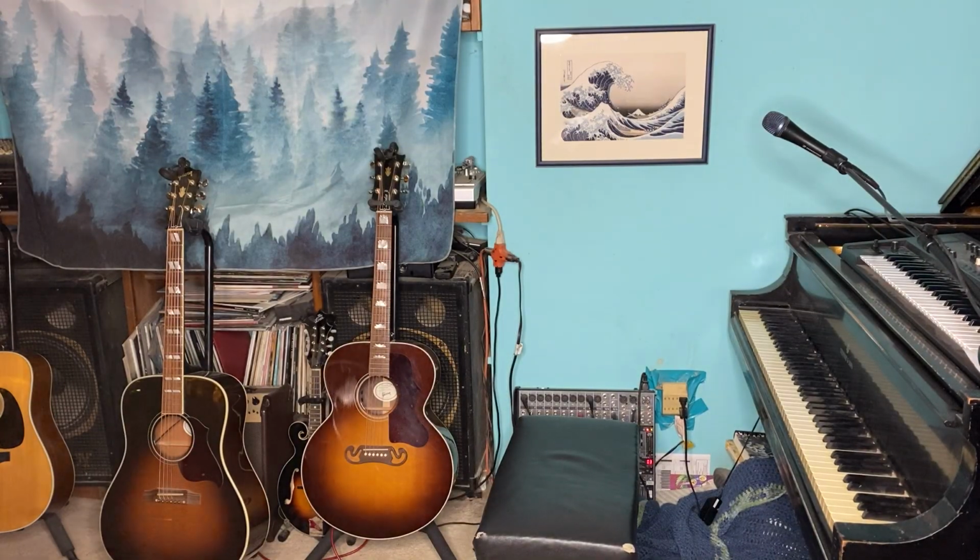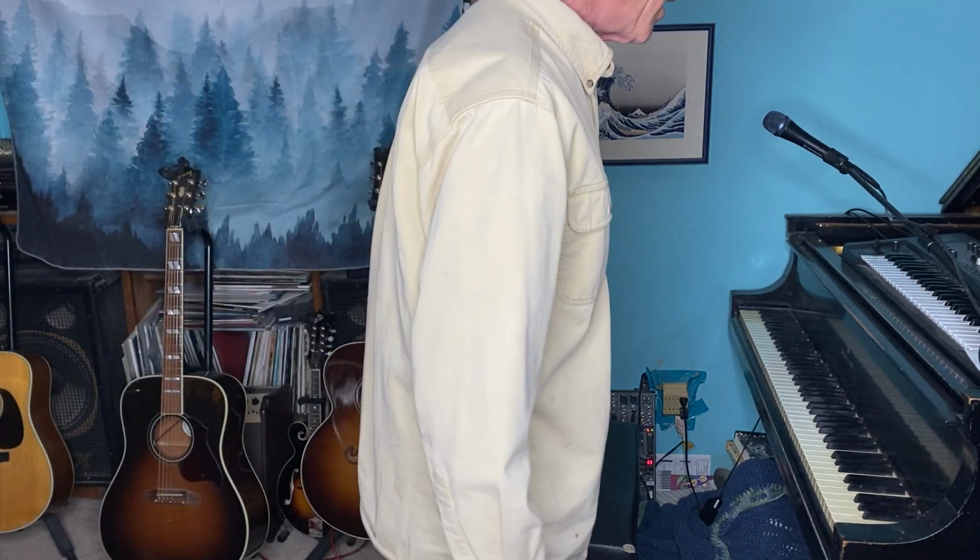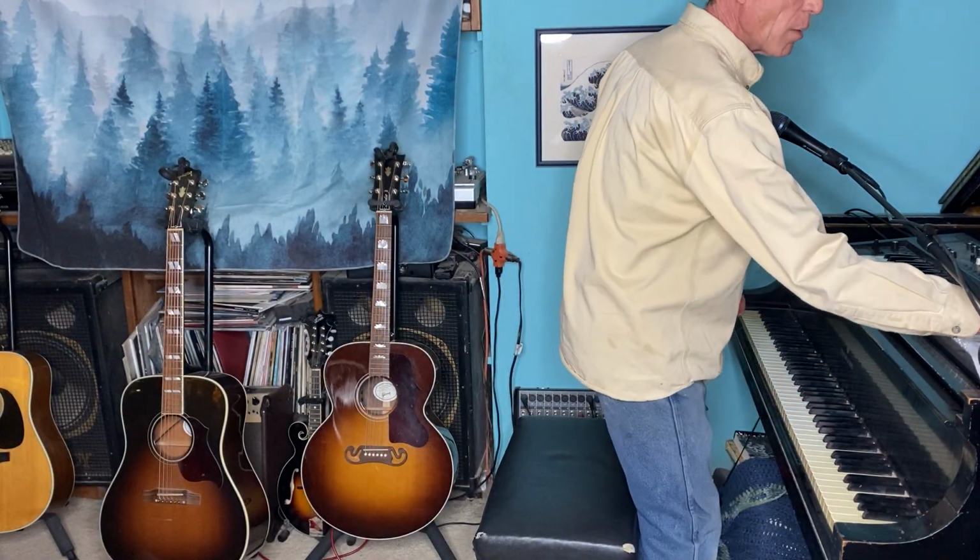If we look at the scale degrees of the melody, we can translate it into any key, of course, because the numbers are going to stay the same. So here it is in the key of, let's see, we'll do it in the key of G.